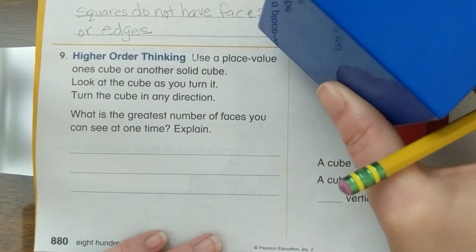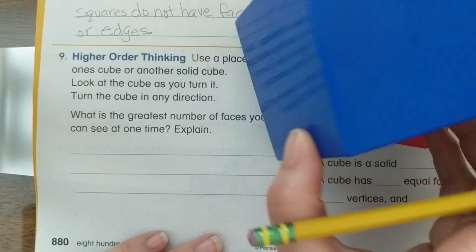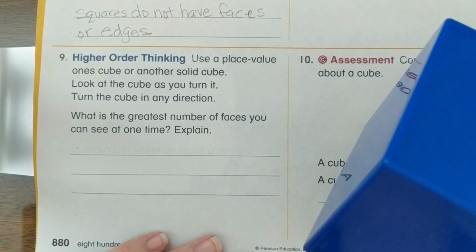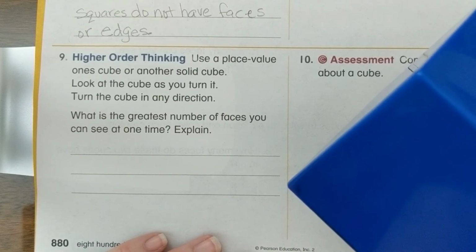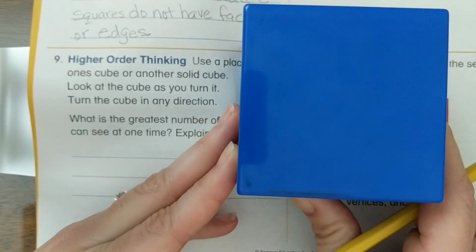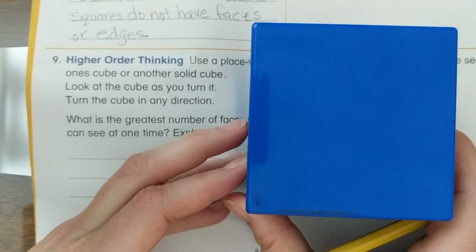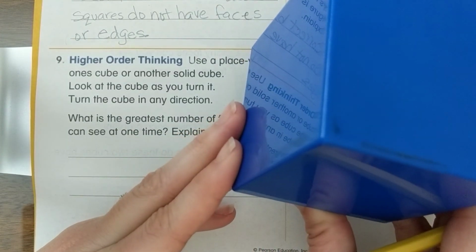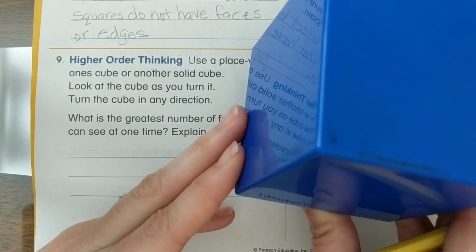It's actually kind of hard on a camera. It's going to depend on how you're looking at it. If you look at it straight up and down, how many faces are we going to see? We're only going to see 1.